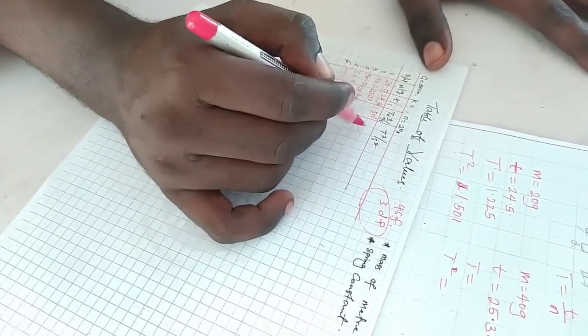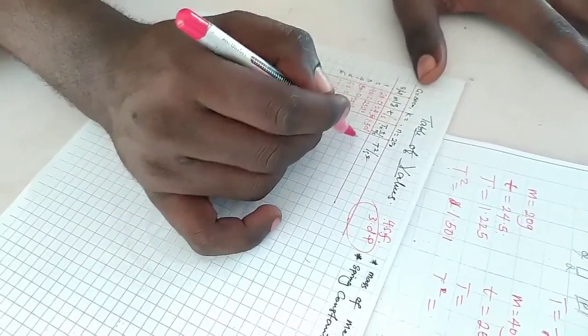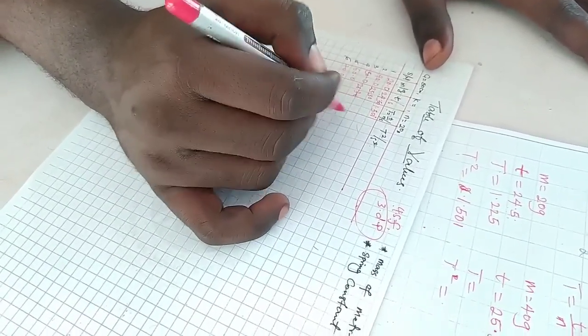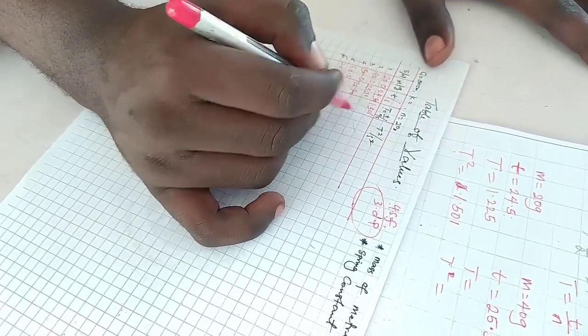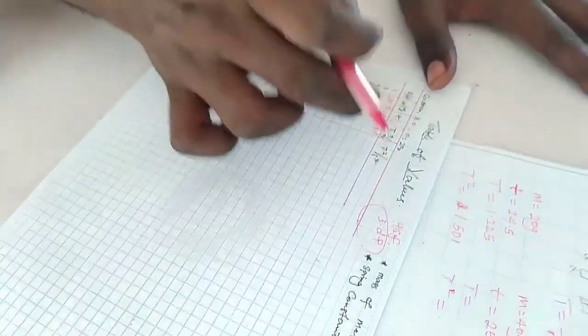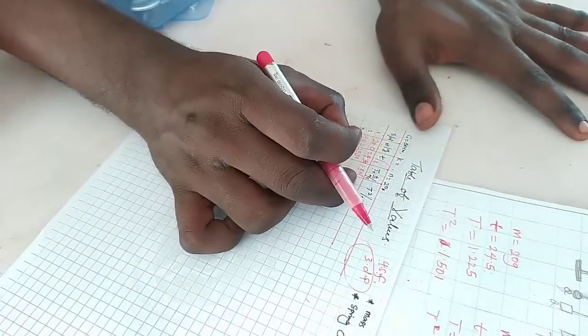Also, when you look for your T-square, it should also be first significant figure or 3 decimal places. I hope you understand this now. So that is how you go about your table.